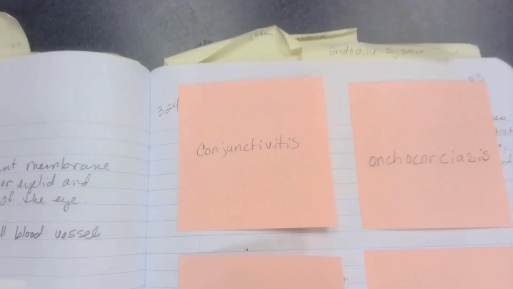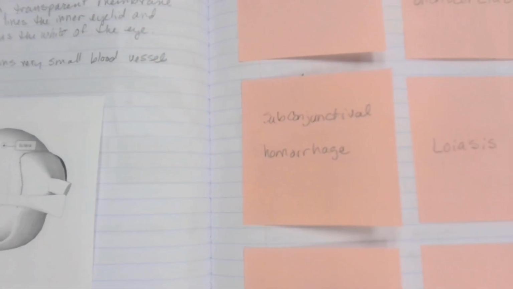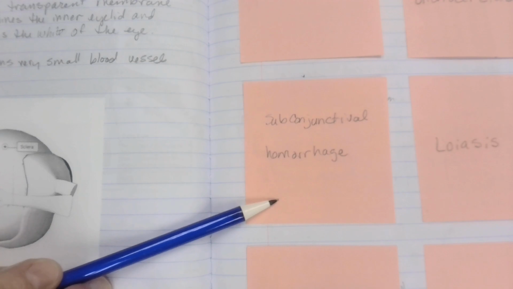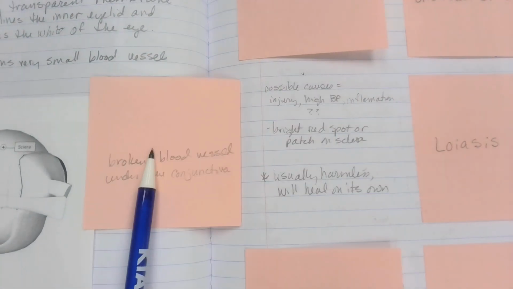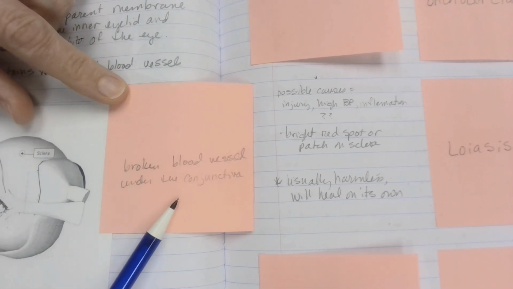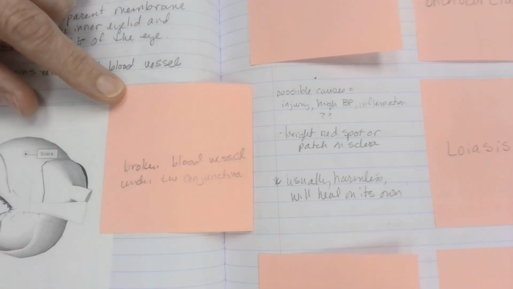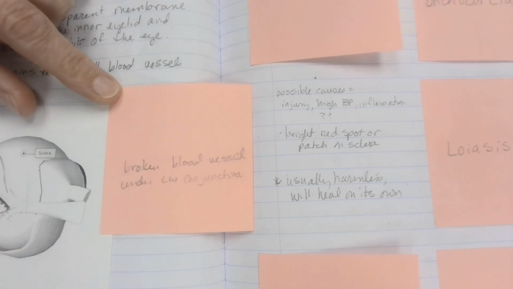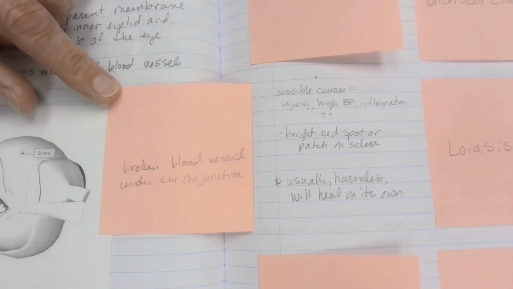All right, next. Subconjunctival hemorrhage. Subconjunctival hemorrhage, that's an E. So you have a broken blood vessel that's under the conjunctiva. Possible cause can be from injury, high blood pressure, inflammation. Sometimes there's no really good way to pinpoint the cause. You have a bright red spot or a patch in the sclera. It's usually harmless and will heal on its own.